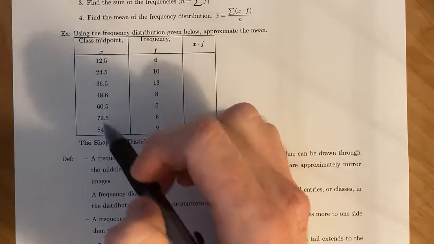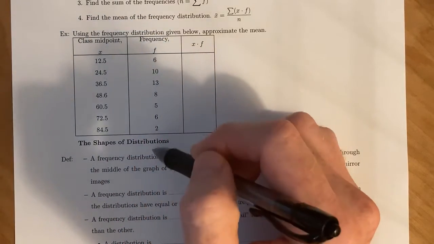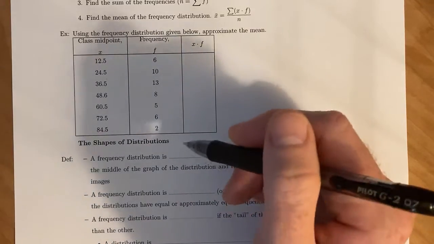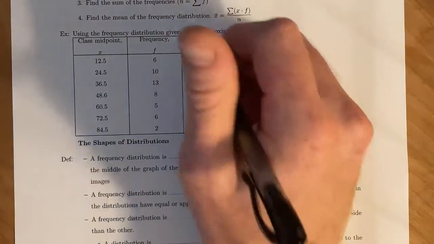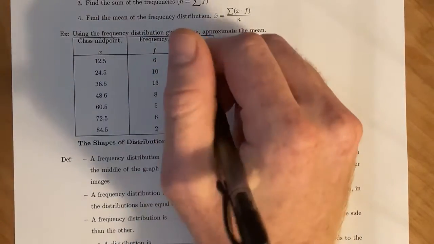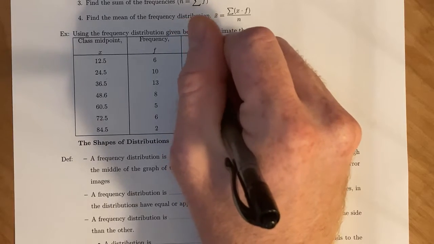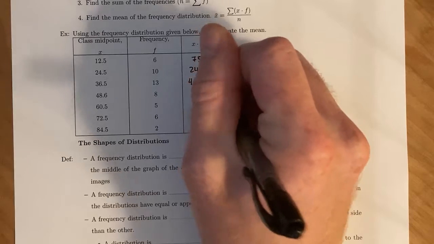Looking at this example here, we're already given the class midpoints and the frequency of each one of those classes. So to find x times f, you take 12.5 times 6, and that gives you 75. Then 24.5 times 10, so 245, and then we just repeat this for each row.